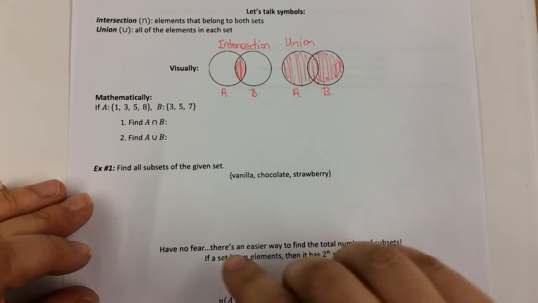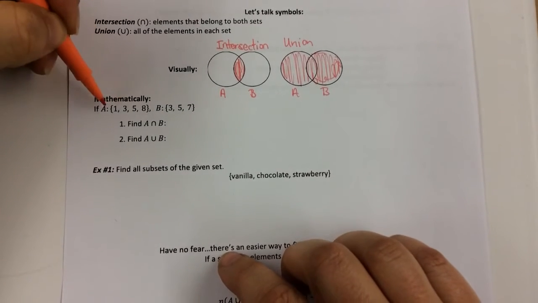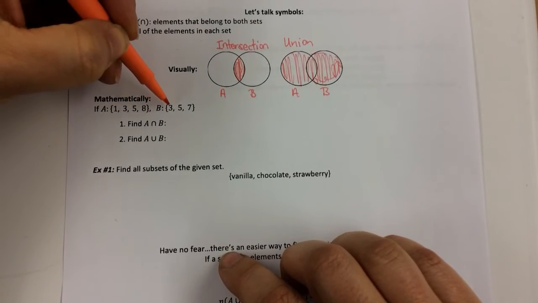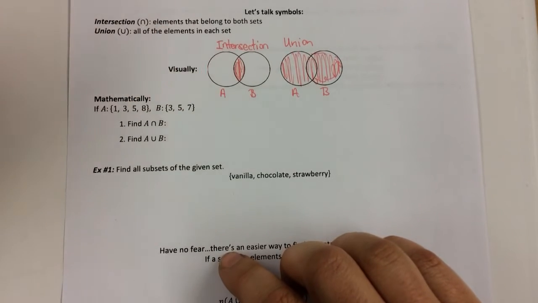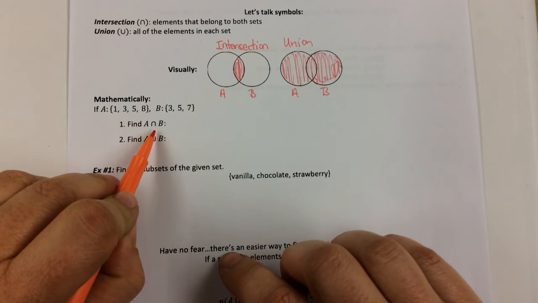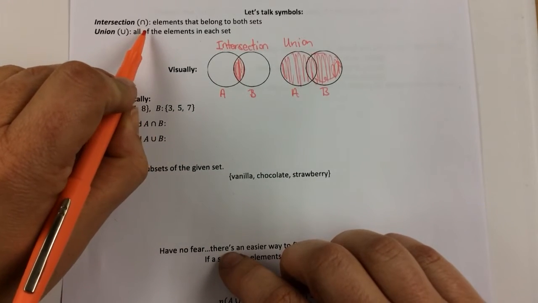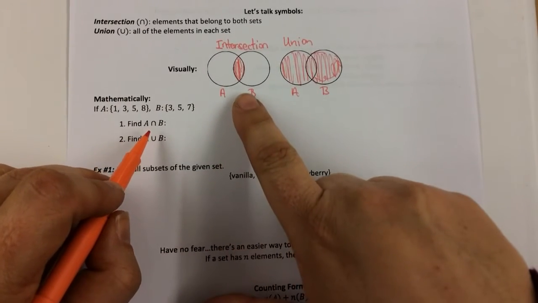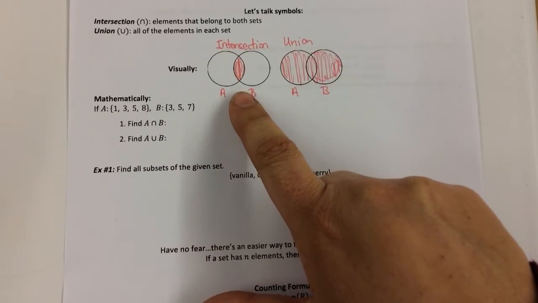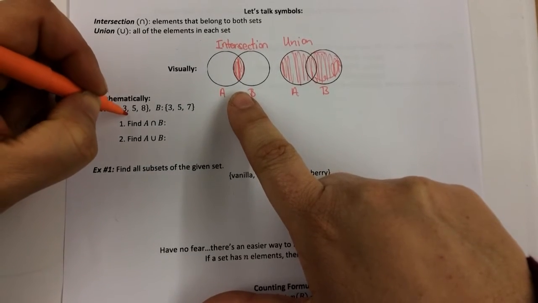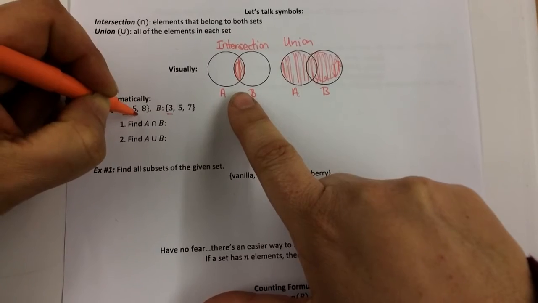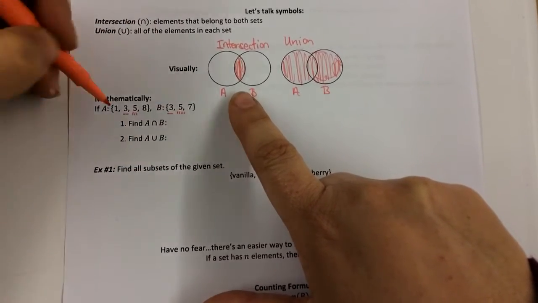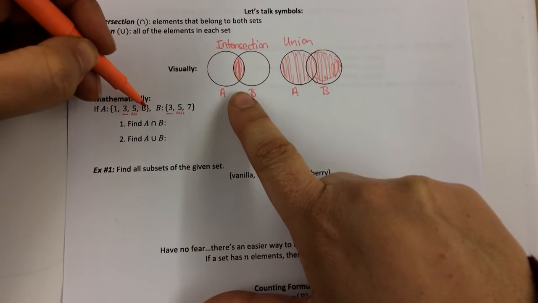So mathematically, if I have a set A that consists of just the numbers 1, 3, 5, and 8, and set B is just the numbers 3, 5, and 7, this is asking for the intersection. That's just something you're going to have to memorize: the upside down U means intersection, and that's the stuff that's in both A and B. So if you look here, A has a 3 and so does B. A has a 5 and so does B. This is only in A.